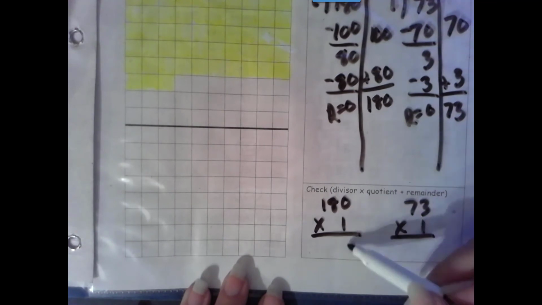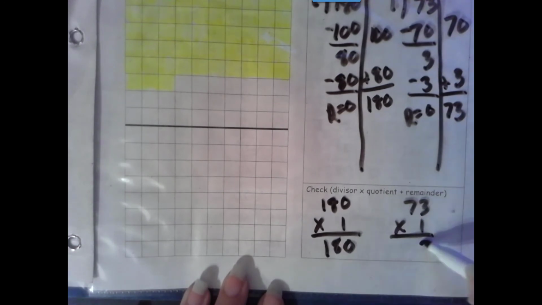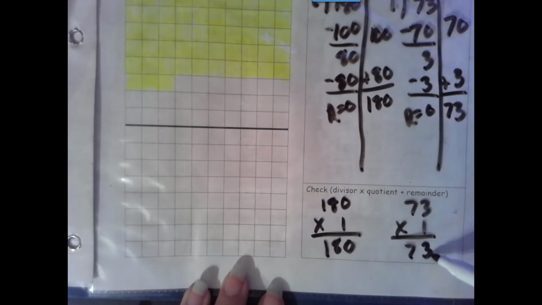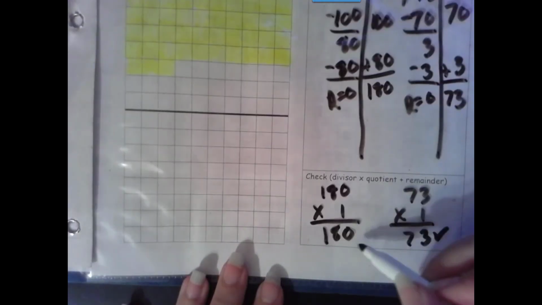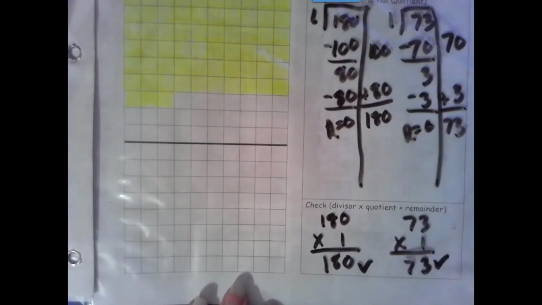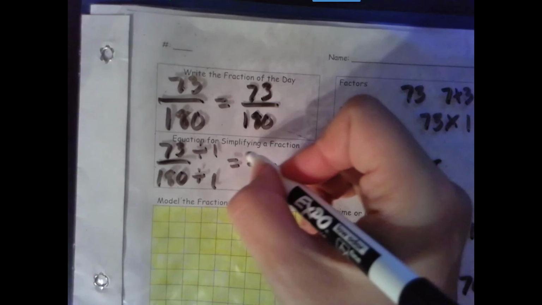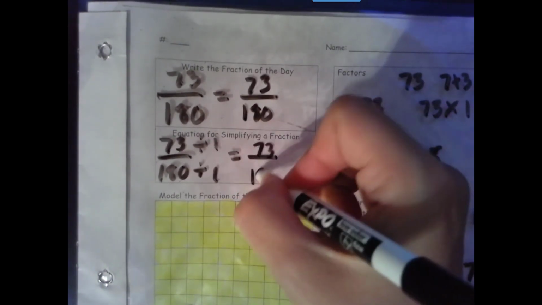One group of 80, one group of 100. One group of 3, one group of 70. 73 checks with our dividend up here. 180 checks with our dividend up here. So we end up with 73 over 180.